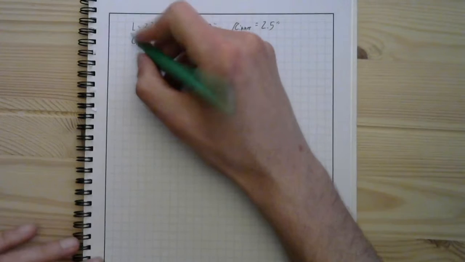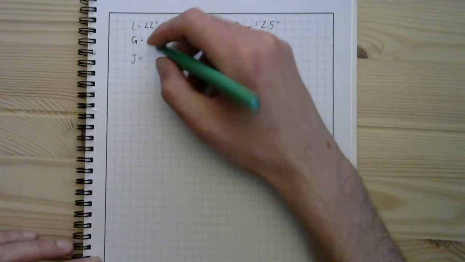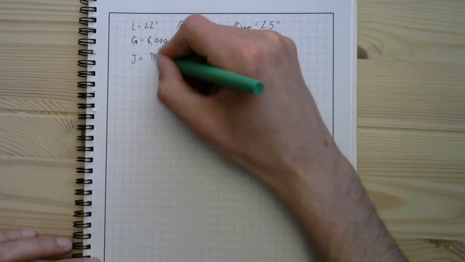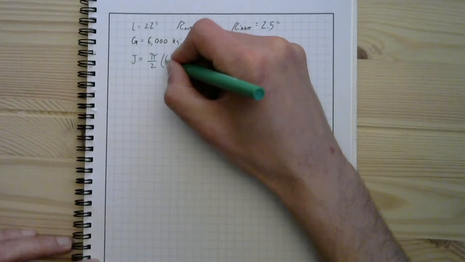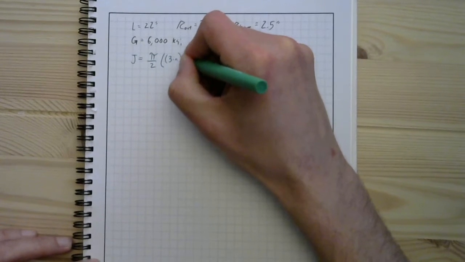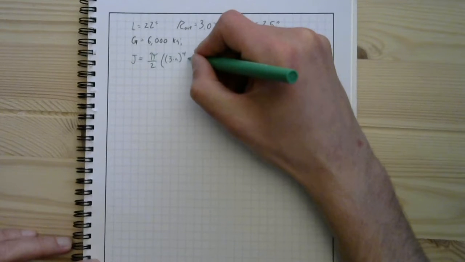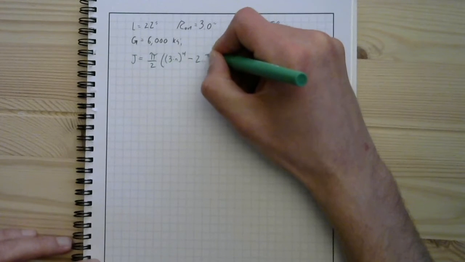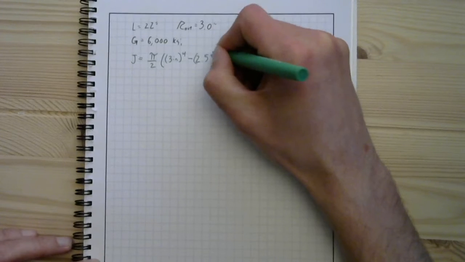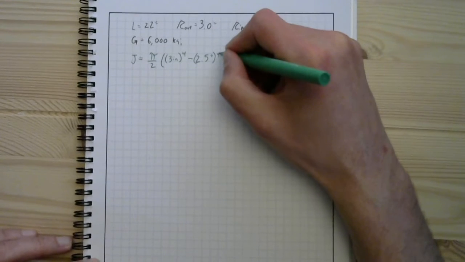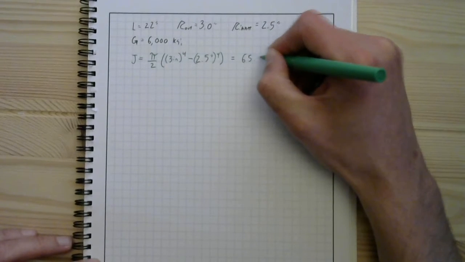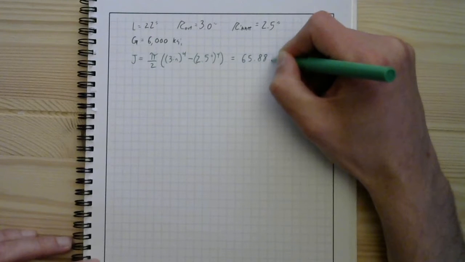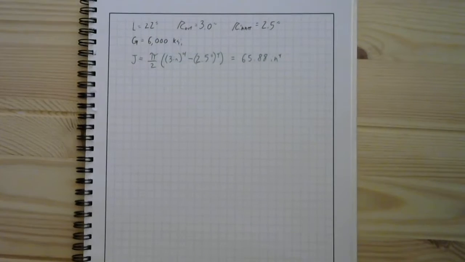So that is going to be pi over 2 times 3 inches to the fourth minus 2.5 inches also to the fourth, and that's going to be 65.88 inches to the fourth. I think probably just about everyone got that one right.